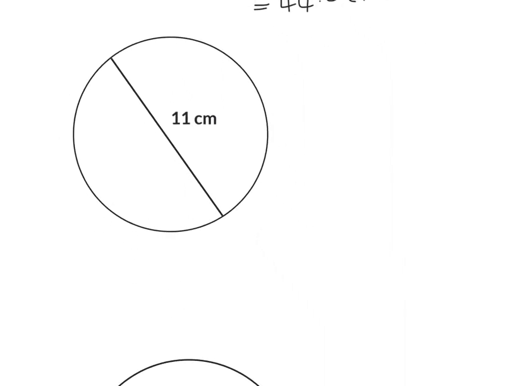Next question. You can see I've got a line going from one side to the other, the whole way across through the center. So that must be a diameter. So the diameter this time is 11. And that means that a line going from the middle to the outside would be 5.5, so the radius is 5.5. Last time we did area first, so I'm going to do area first again.